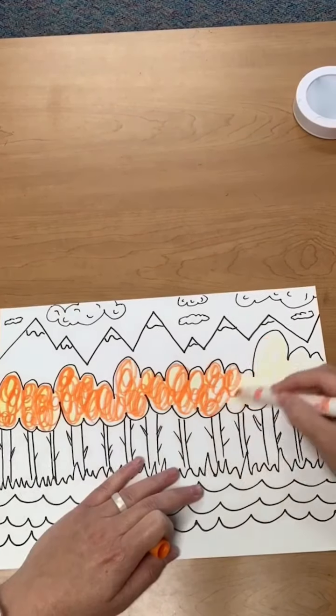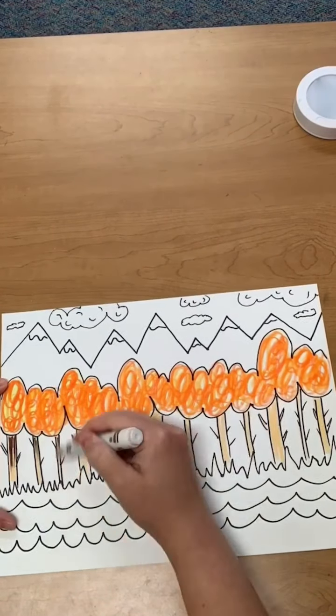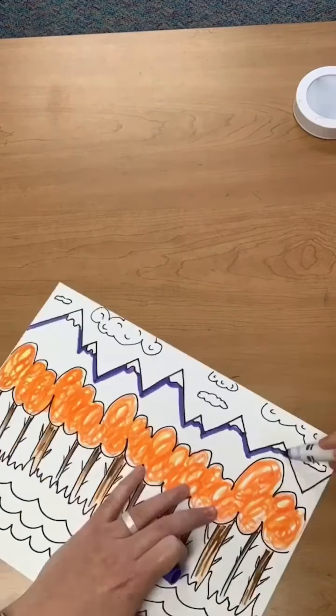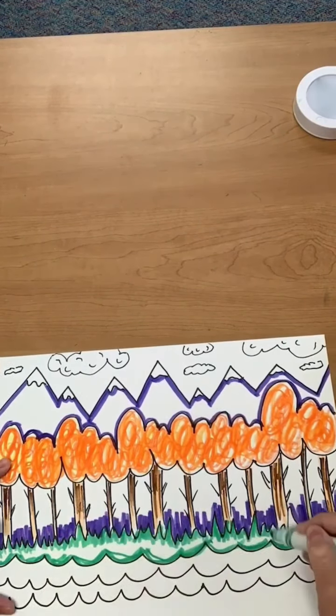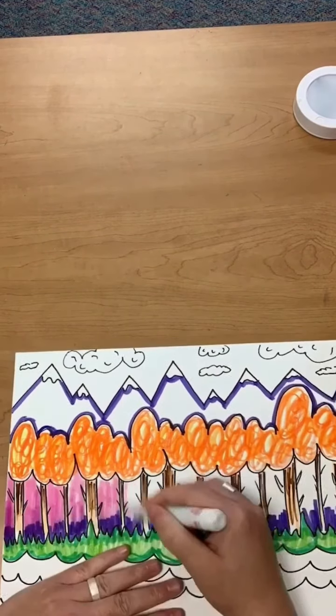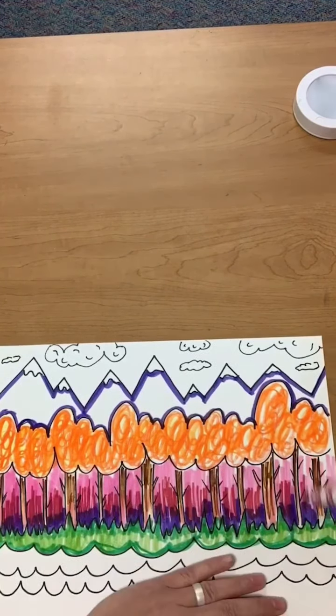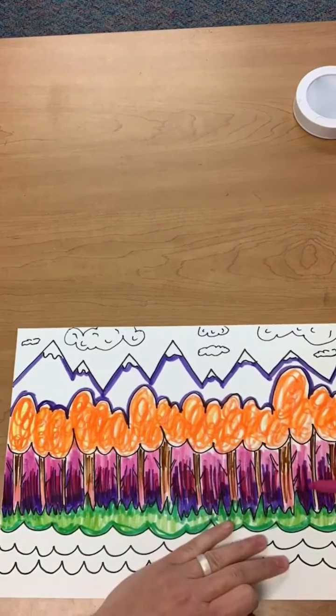And for the rest of this video, it is time-lapse time. So I just used different markers. Some of the markers were older, so they weren't working as well. And then I tried to experiment with some color blending with markers. It's not as easy to blend with markers, but I still gave it a try. And even though it didn't blend perfectly, that's okay.